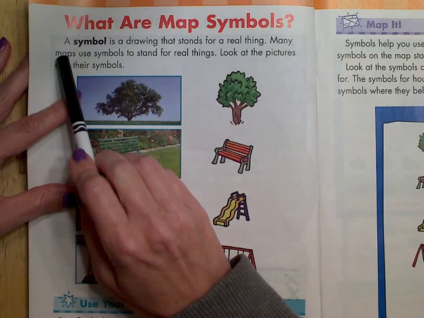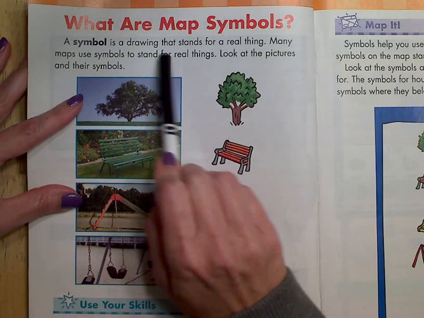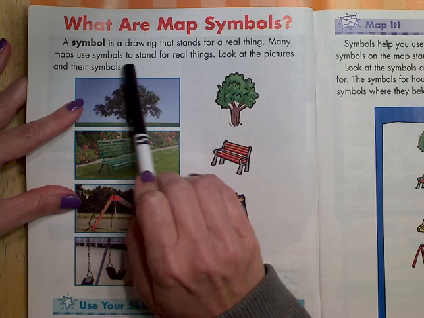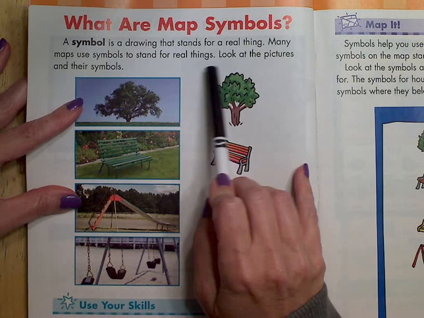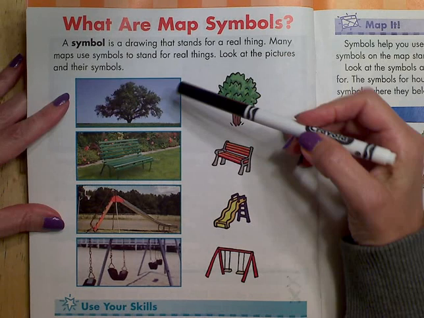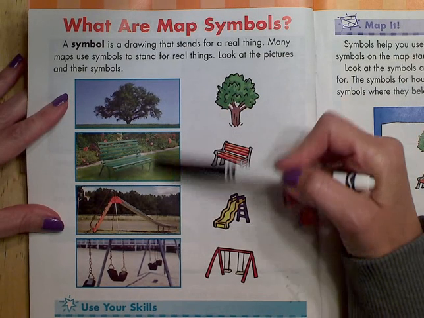A symbol is a drawing that stands for a real thing. Many maps use symbols to stand for real things. Look at the pictures and their symbols. So let's take a look here. Let's look at the left side first with all our real pictures.